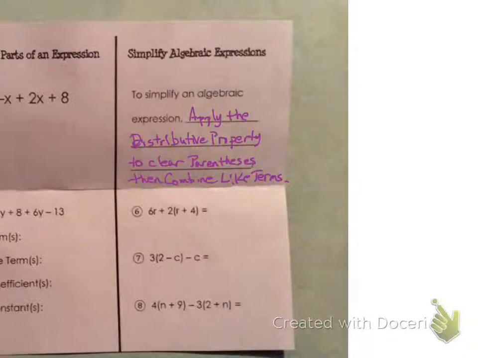And so for this first one, we have some parentheses. And so we have a number out here, so we need to multiply the 2 times each thing in there. We're going to distribute it. So the 6r is going to stay the same. Then we're going to have 2 times r plus 2 times 4. So that will give us 6r plus 2r plus 8. So now that I got rid of my parentheses, now I can combine my like terms.